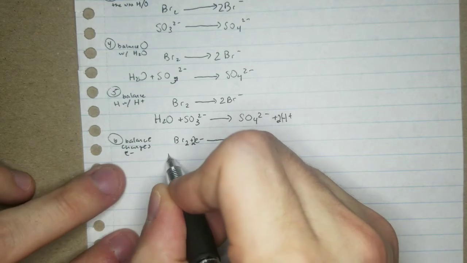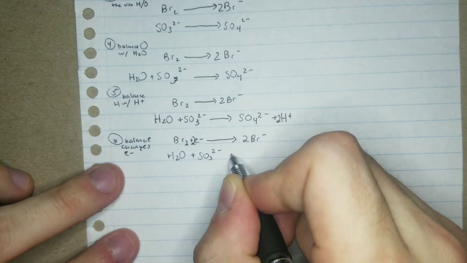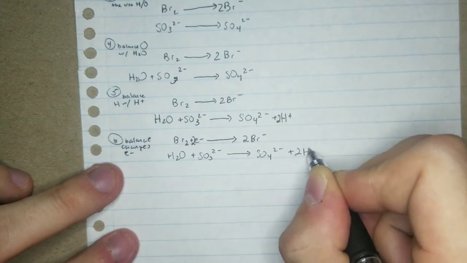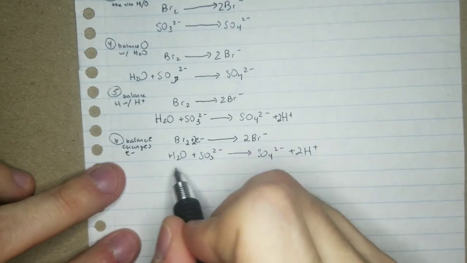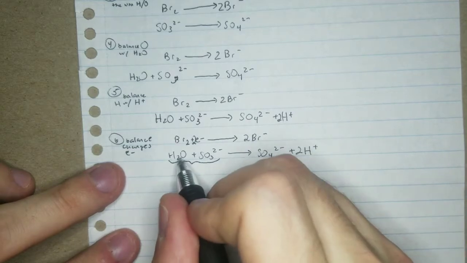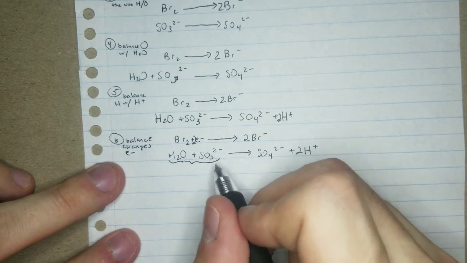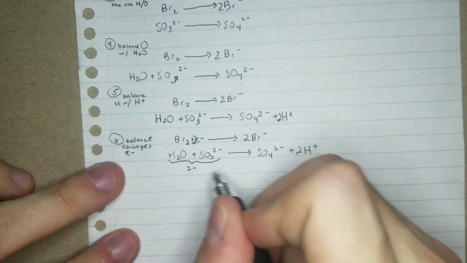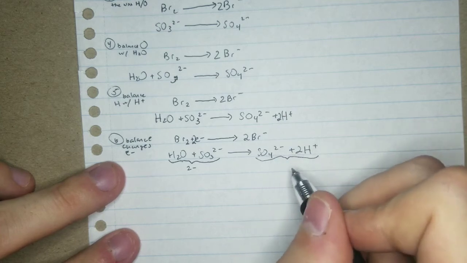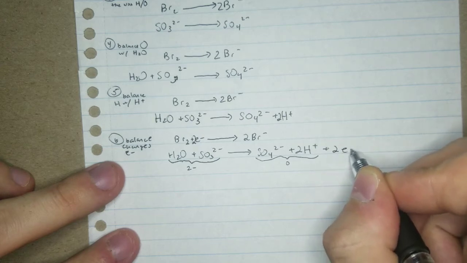So now we have the other equation there, SO3 2 minus yields SO4 2 minus plus 2H plus. This is one way to look at it. You can compare. This H2O is going to be a negative charge because -2 on the O and then +2 on the H. This has a -2, so 2 minus. This has a 2 plus over here and a 2 minus over here. So we know that's going to add up to be neutral. We're going to need to add 2 more electrons over here.